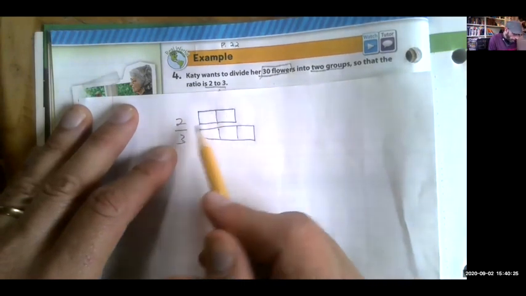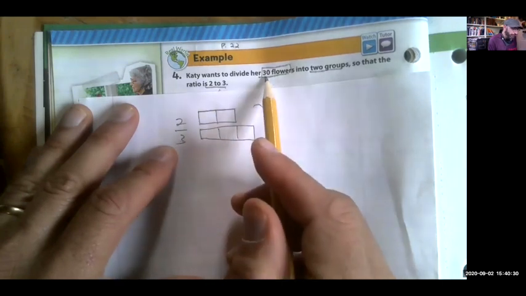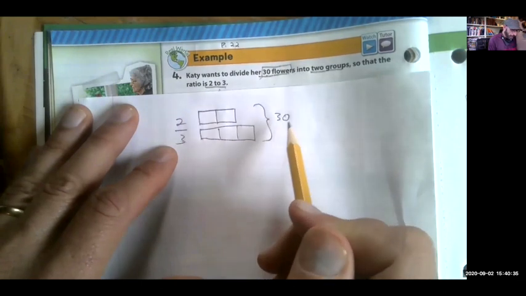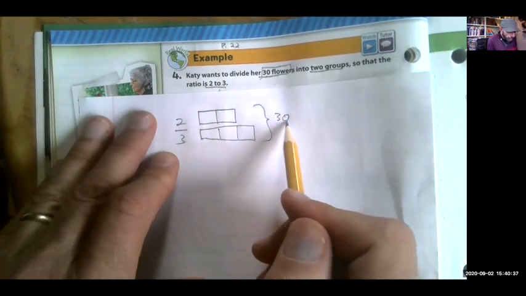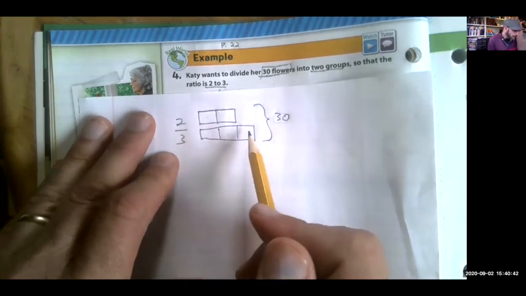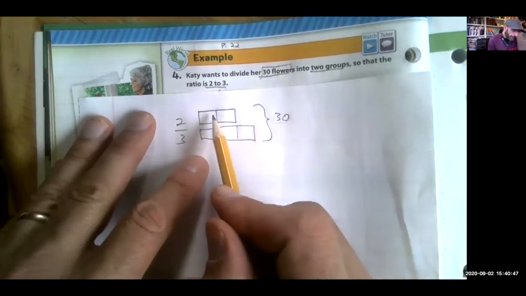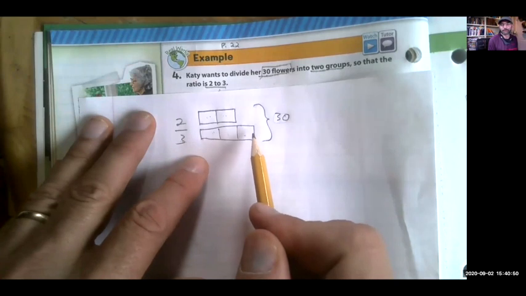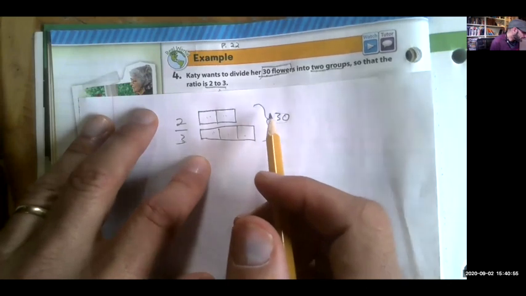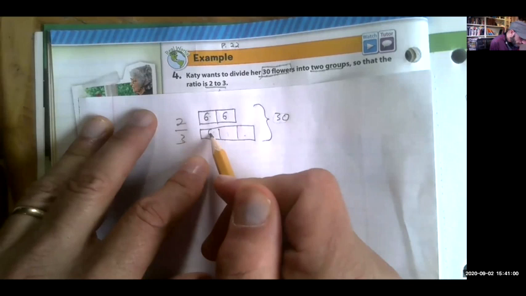Now, if we take all of these pieces together, how many is it going to be? It's going to be 30, right? Because they give us the total right there. So all together, it's going to be 30 flowers. So we know that if there's 30 here and it's divided into 1, 2, 3, 4, 5 pieces, and we know they're all equal, right? So 30 divided by 5 is what? Well, because I know my times tables, I know that 30 divided by 5 is 6. So that means that each of these is worth 6.